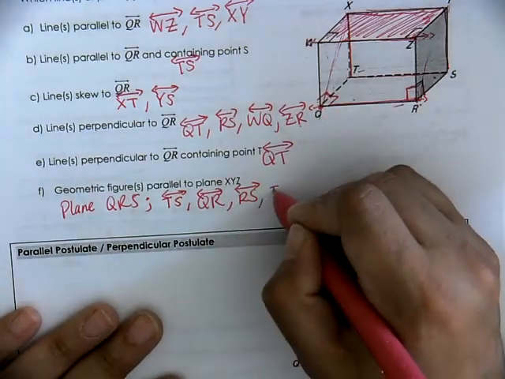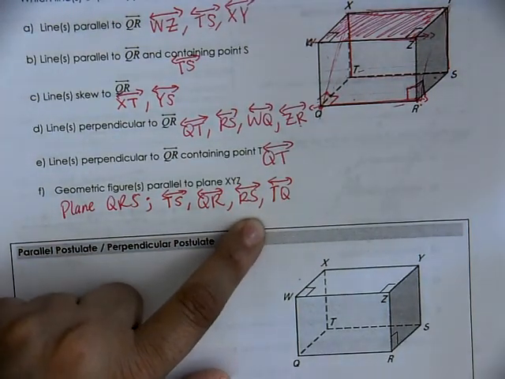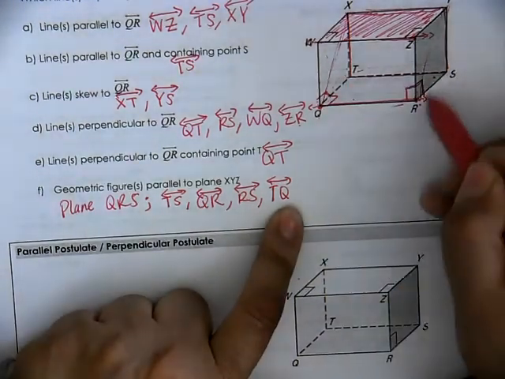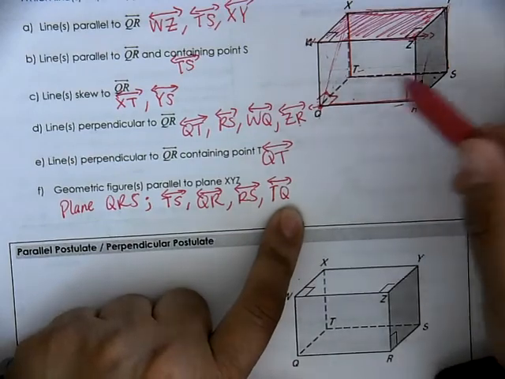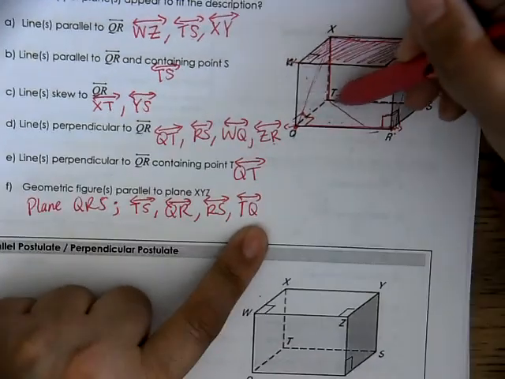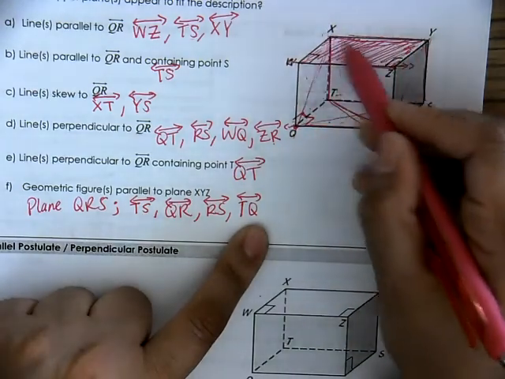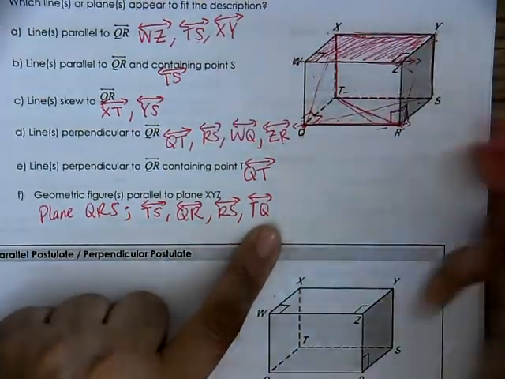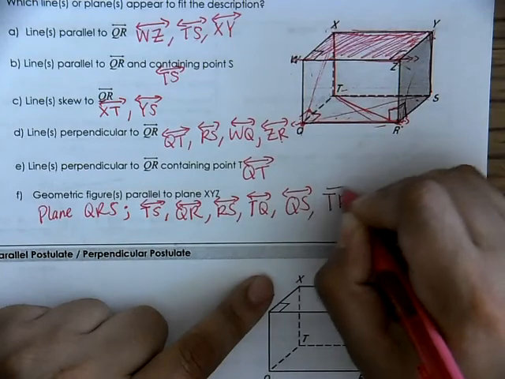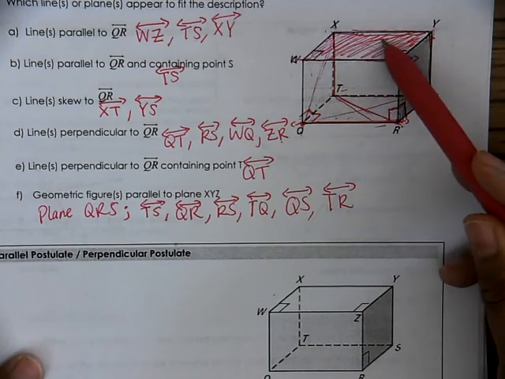And there's actually more than just these. Let me show you what else could work. These are the four that you can see clearly: TS, QR, RS, and TQ, because it's all four of those sides of the bottom parallel base or parallel plane. But we could also include the diagonals, because remember it said any line, so I could draw that one in and this one in, because they would also be parallel to the ones up here. Even though they're not drawn in, I can technically count them in. That one's kind of tricky, but we do want to include all of the possibilities. So the last two are QS and TR, because those would also be parallel to what's above it.